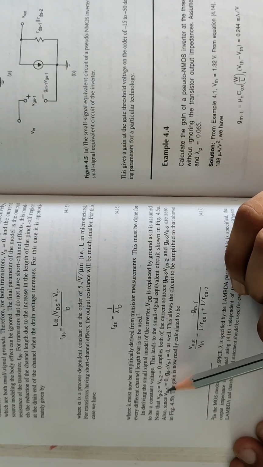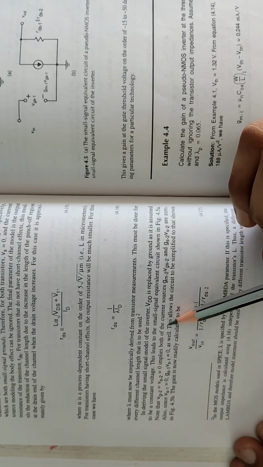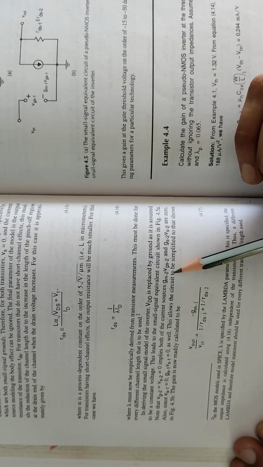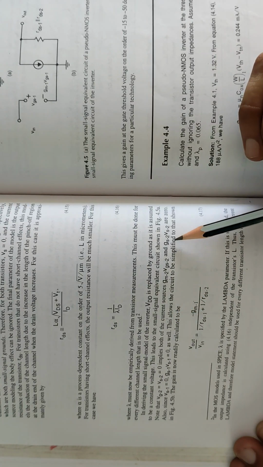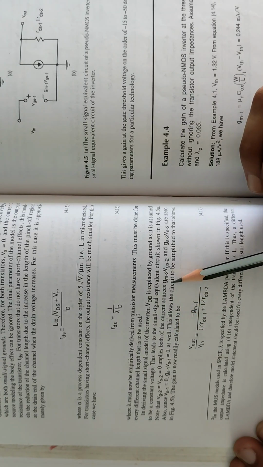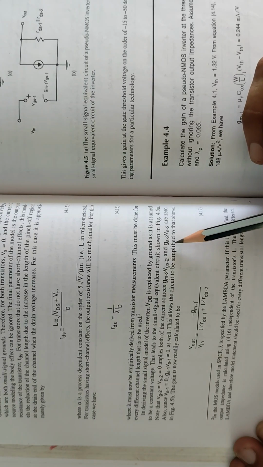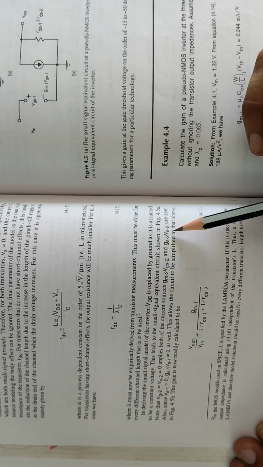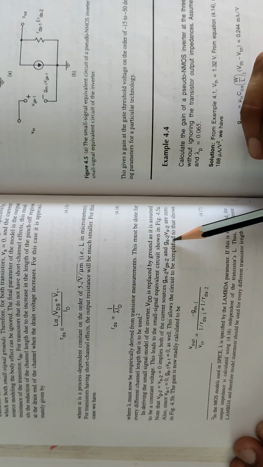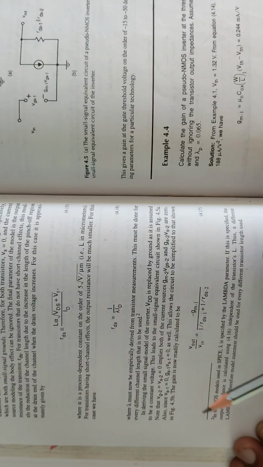Note that vg2 equal to vs2 equals 0 implies both the current sources gm2 vgs2 and gs2 vs2 are 0.